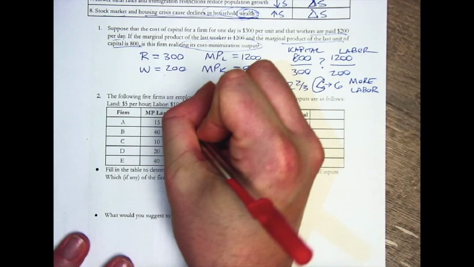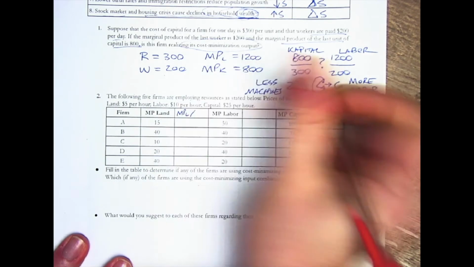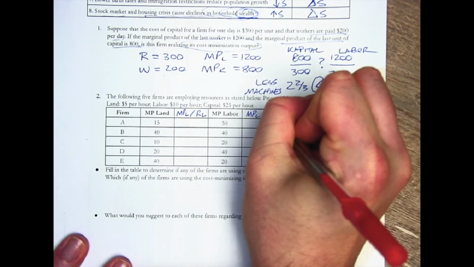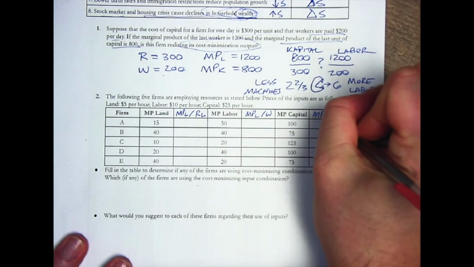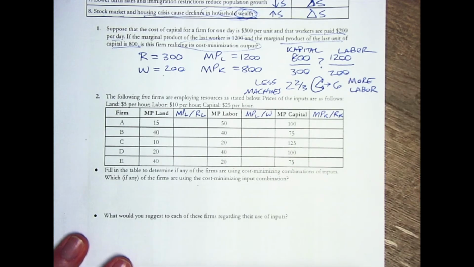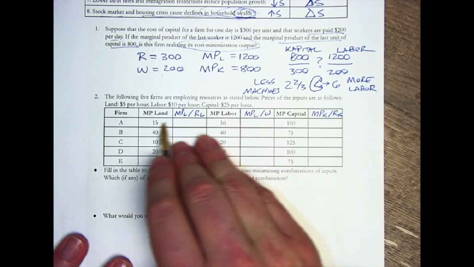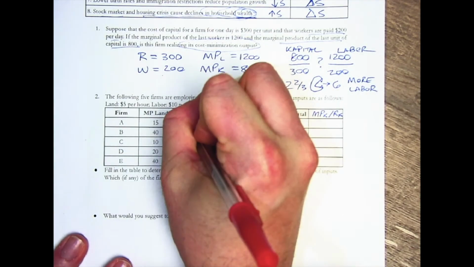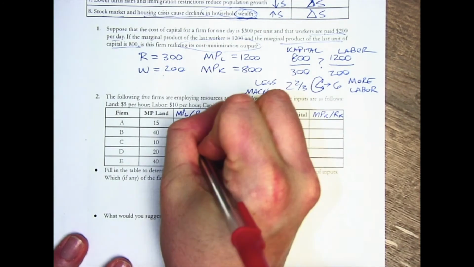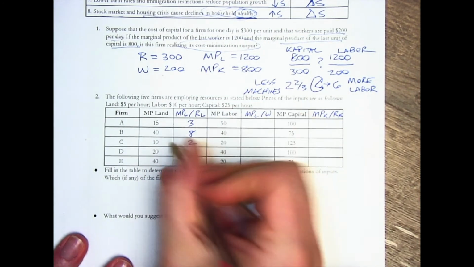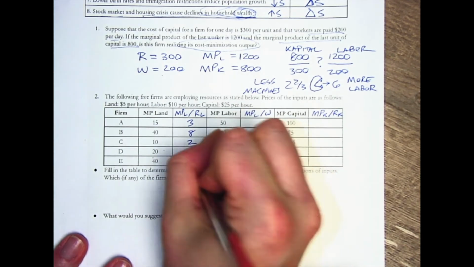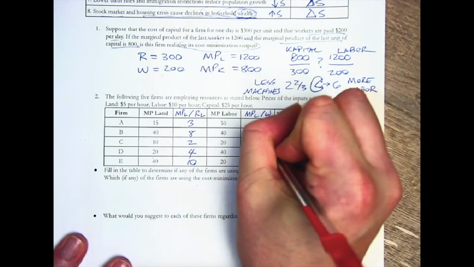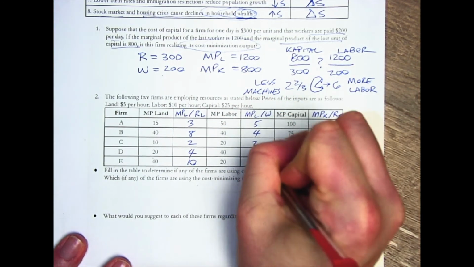Okay. So MP of land divided by the rent for land, MP of labor divided by the wage, MP of capital divided by the rent that we have to pay for the capital. So MP of land, 15. How much is the land? 5. So 15 over 5 is 3. 40 over 5 is 8. 10 over 5 is 2. 20 over 5 is 4. And then 10 over 5 is 2. Okay, MP of labor over the wage. Wage is 10, so this is 5, 4, 2, 4, 2.